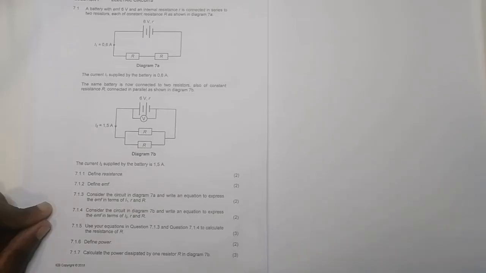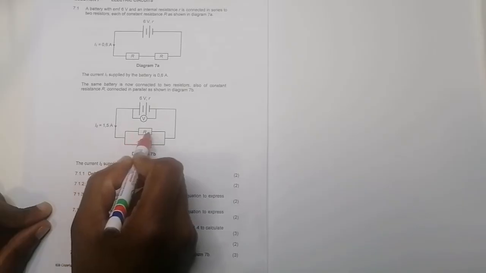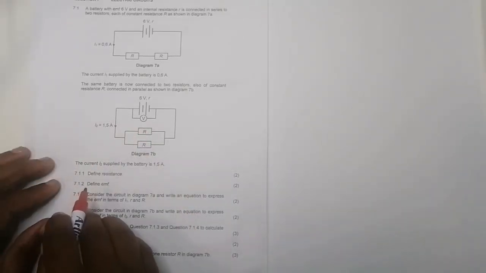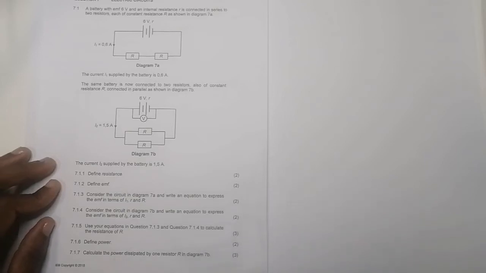So we want to find out the current that passes through. I'm going to use the one about current.